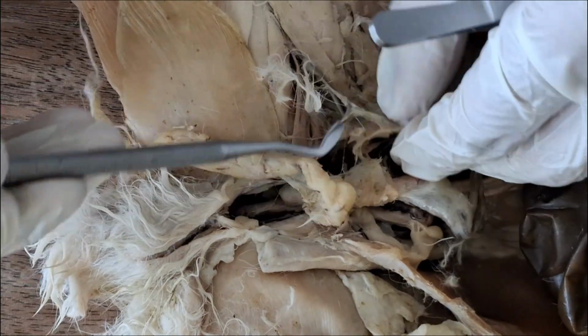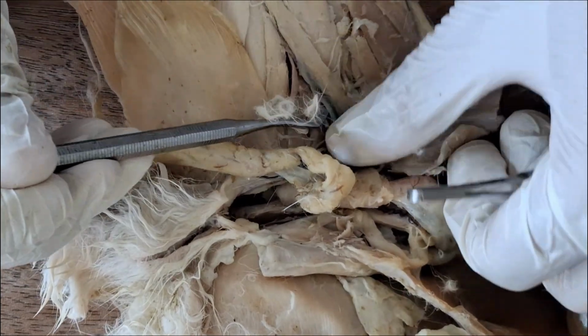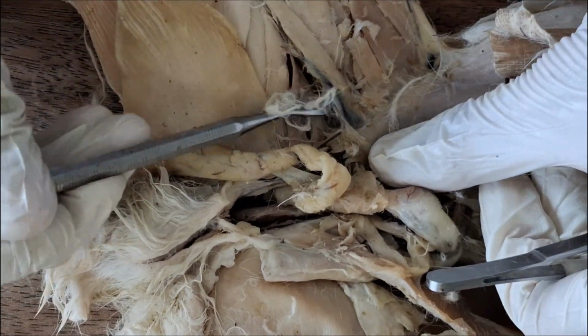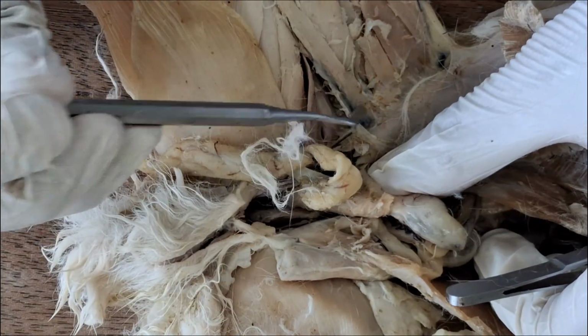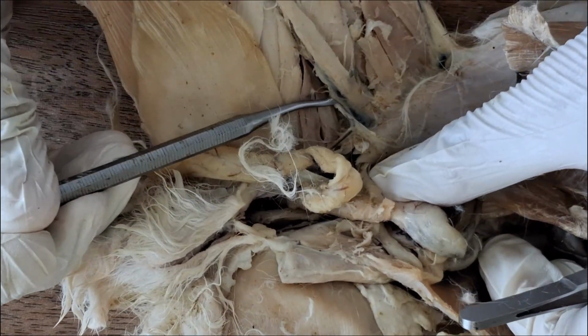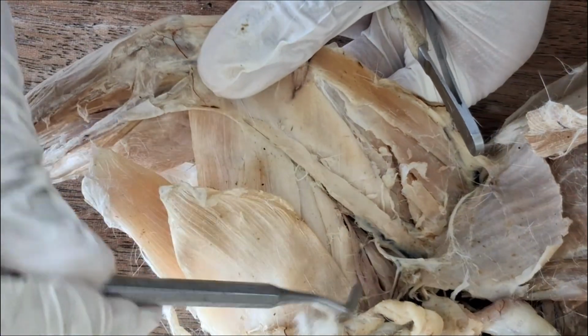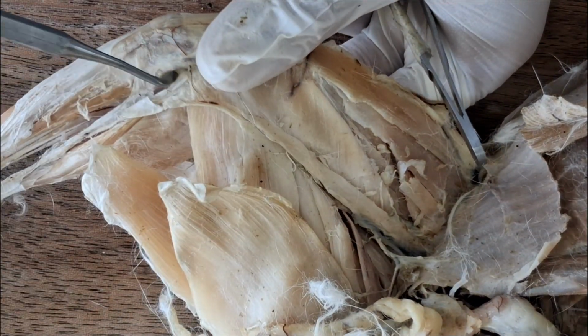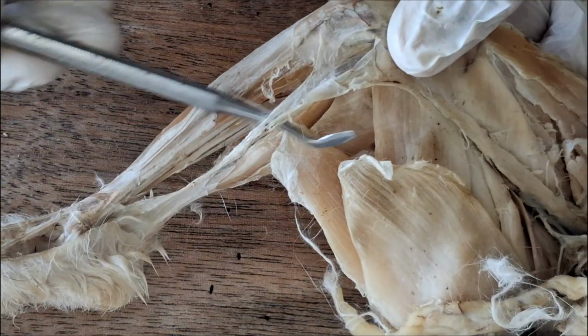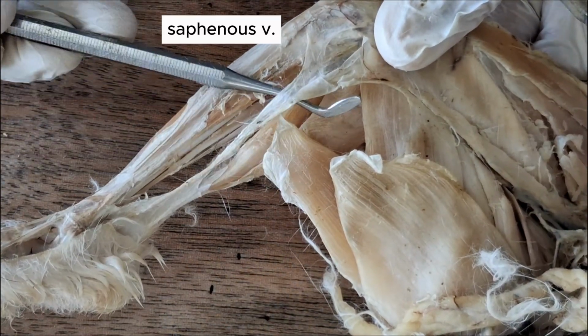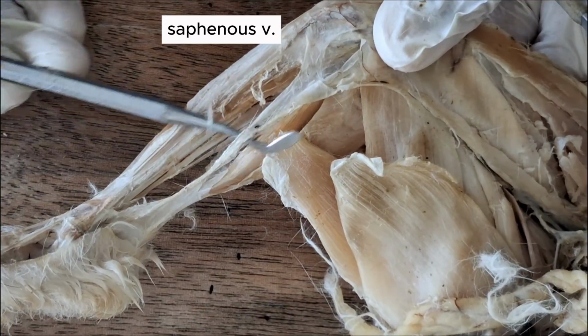And then the external iliac goes out of the body wall, found in the thigh as the femoral vein. Femoral vein goes straight along the thigh, and then when it hits the shank region, it gives rise to the saphenous or greater saphenous vein.